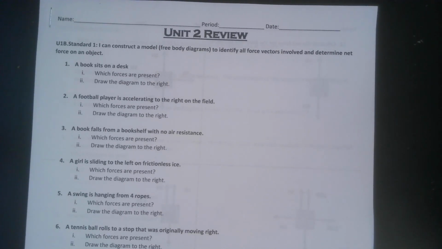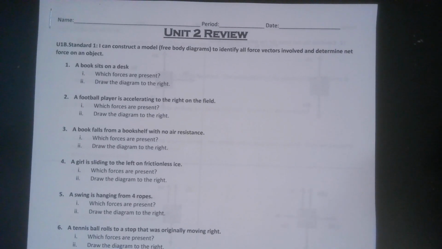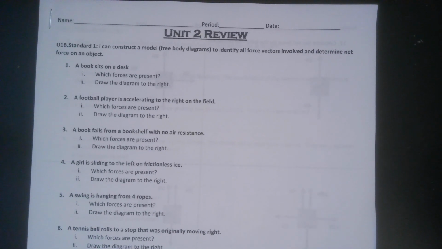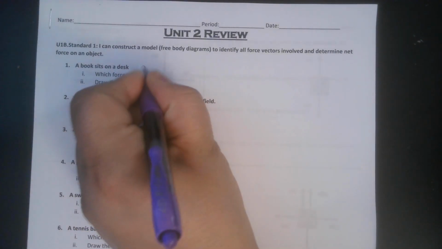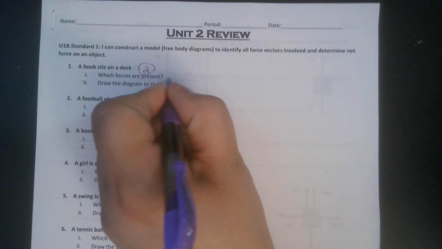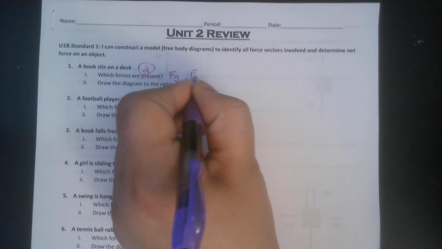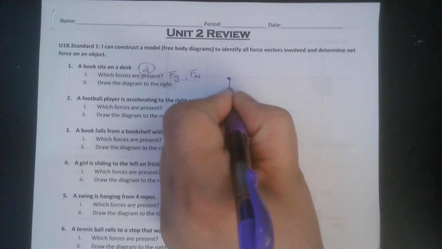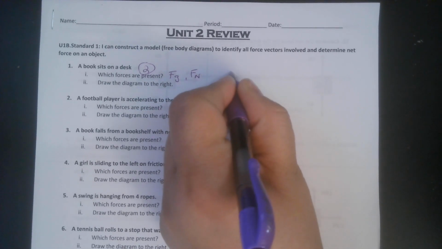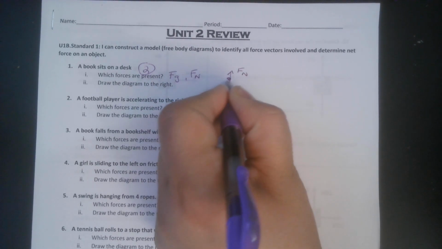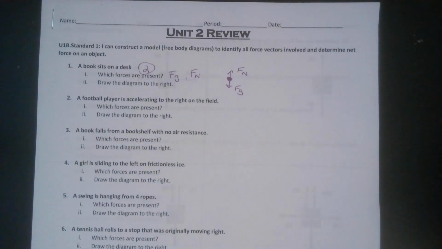If you have your orange note card or pink note card with all the forces, at this time you should already know all of the forces and should not need your note card while doing these problems. So if a book is sitting on a desk, which forces are present? We have two forces, Fg and Fn. Fg is always down, Fn is always up. So your free body diagram should look something like this.